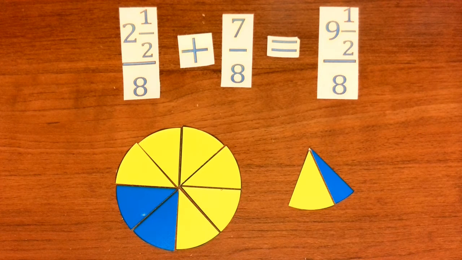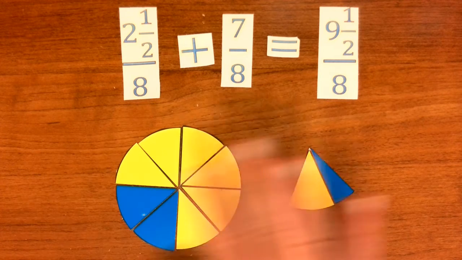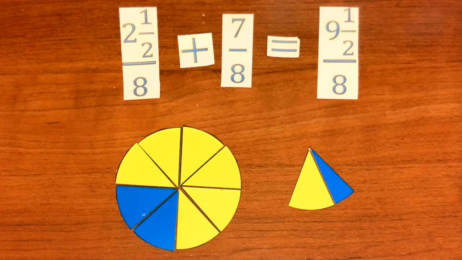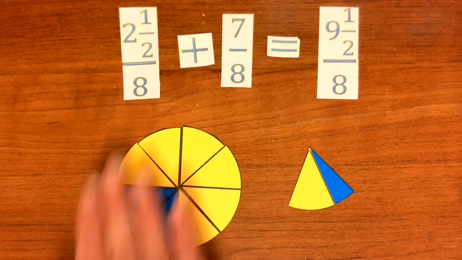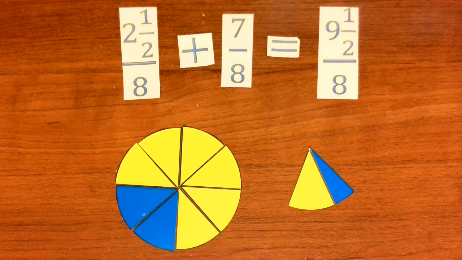First of all, it makes sense for this circle that we have 8 of these pieces because each piece represents 1/8 of the circle, which means that it takes 8 of them to create a circle. The total number we have of all these pieces is 9 1/2 eighths, which you may notice is a little bigger than 1 because a complete circle represents 1.